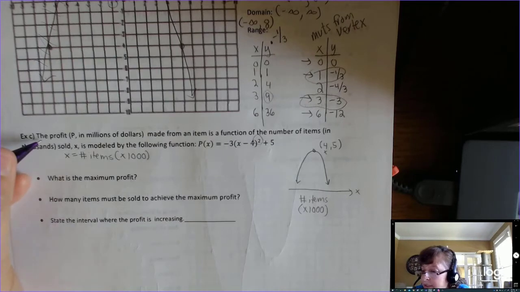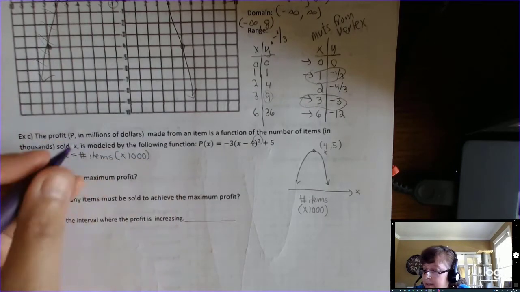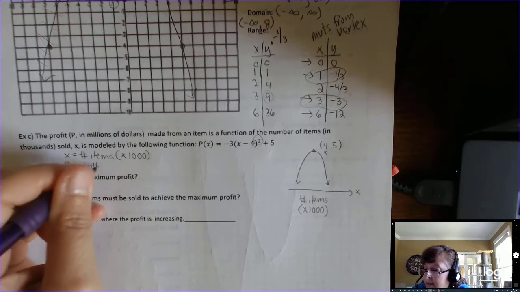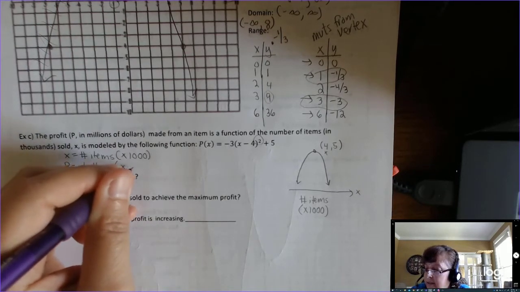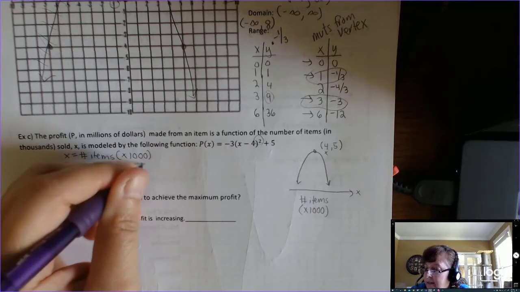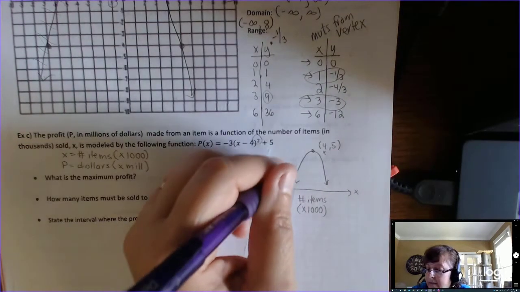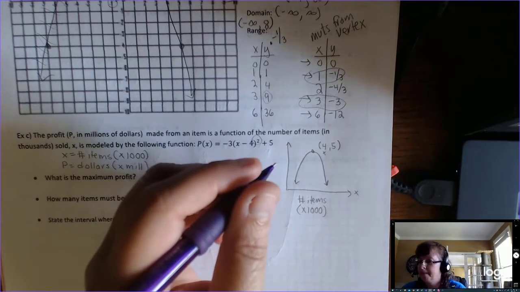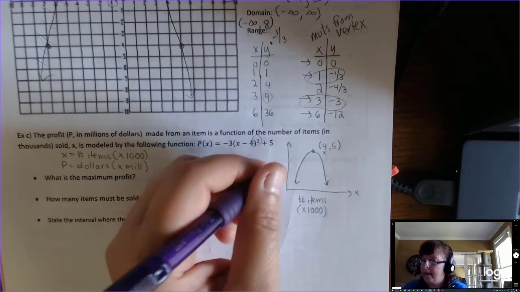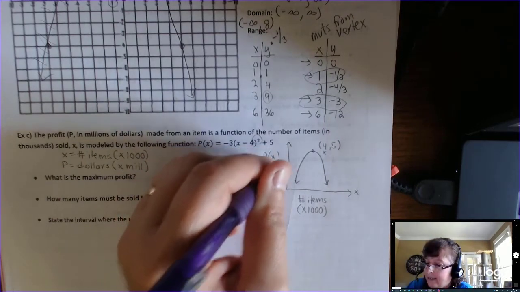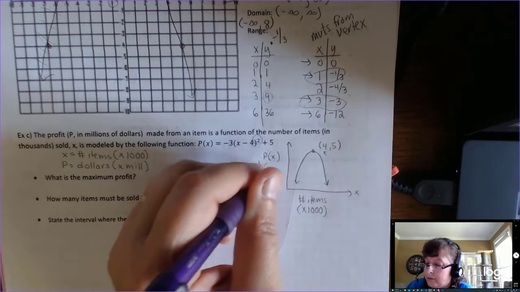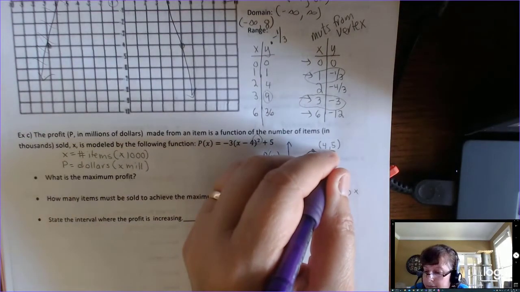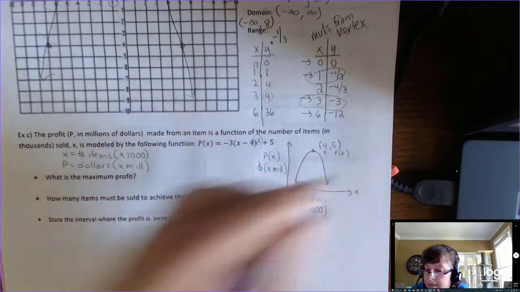Our output is the profit, and the profit is in millions of dollars. So this y-axis is our profit, and it's in millions of dollars. That's our profit, that's our y, that's our P of x.